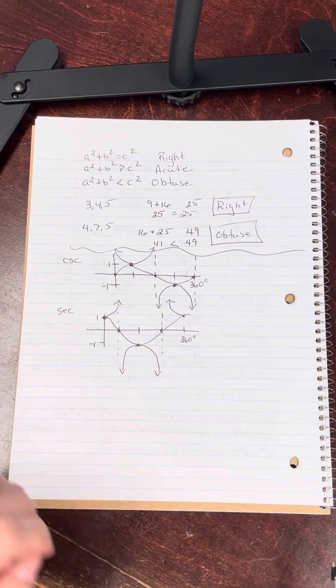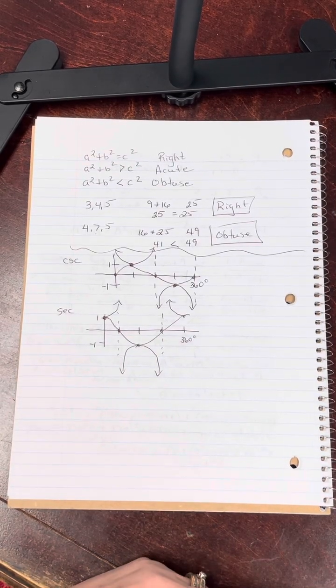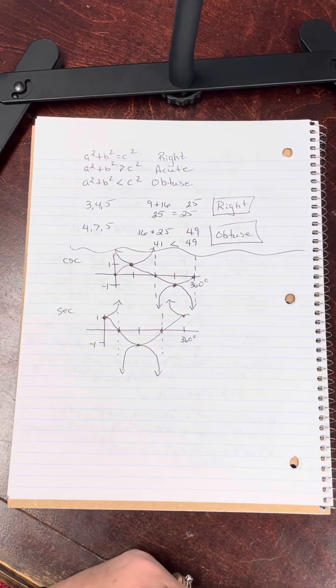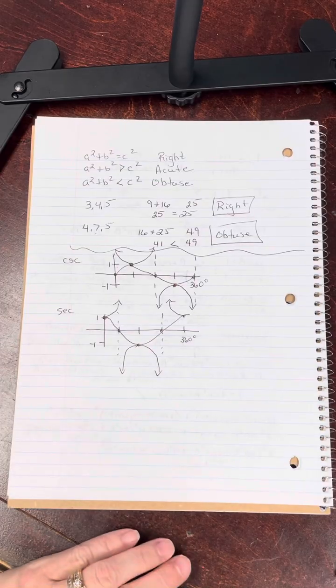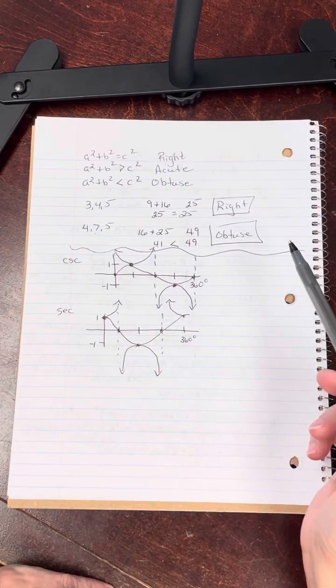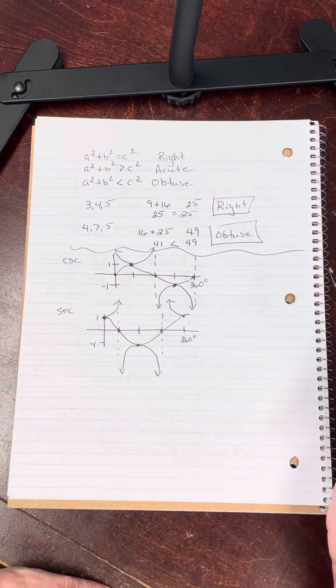Continuing Saxon's Trig, lesson 94, graphs of secants and cosecants, and then tangents and cotangents. So due to some technical difficulties, I lost the first part of the video. I'm not going to repeat it to put it all in one. I'm just going to continue.